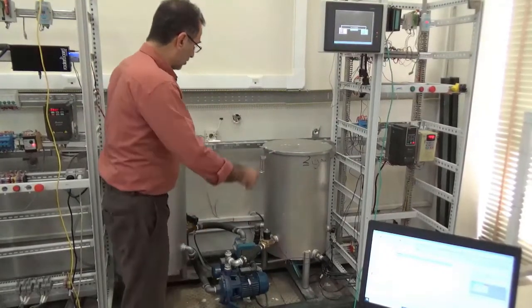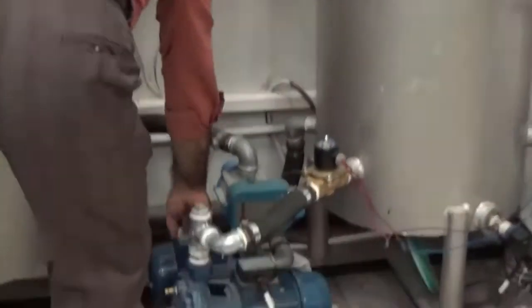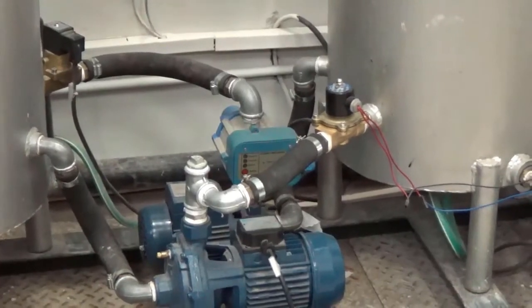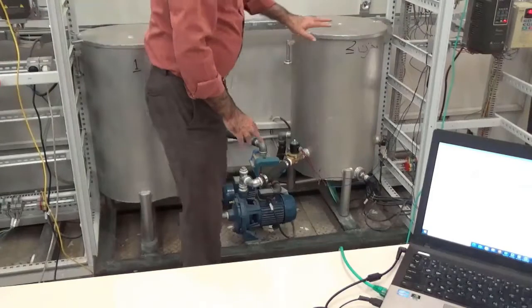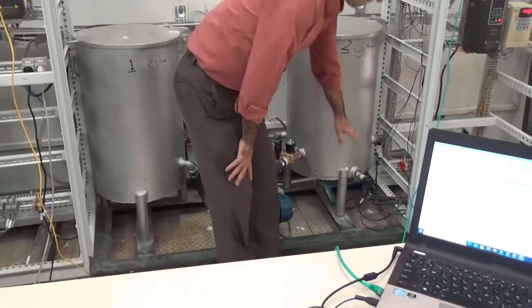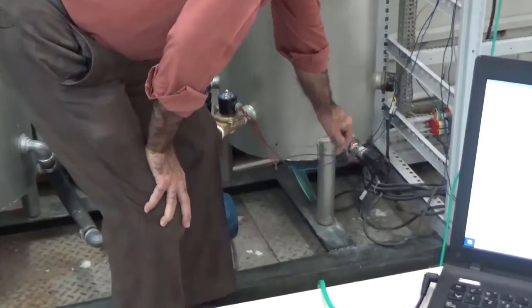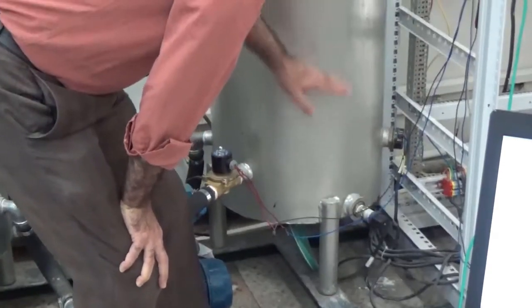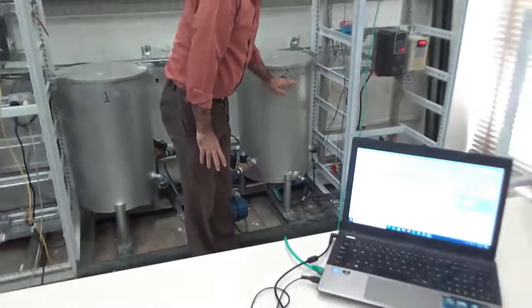And there is also another pump, another motor here, that drains the water from this tank to the reservoir. Here we have a pressure transmitter, which measures and transmits the pressure of the tank. The pressure is an indicator of the level of the tank.